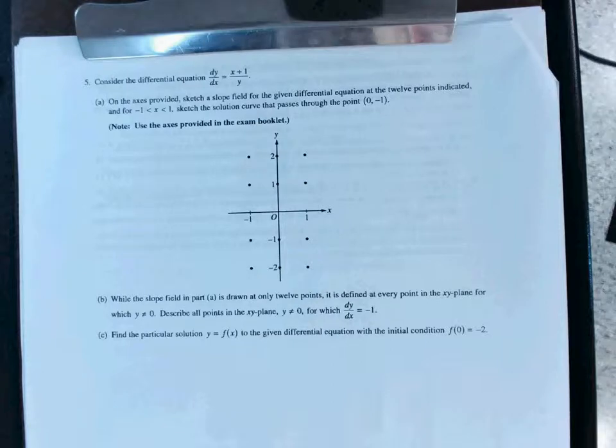Oh, no, actually, okay, this needs to be for part C. That's where you're finding the particulars. So that's not wrong, that's just part C.